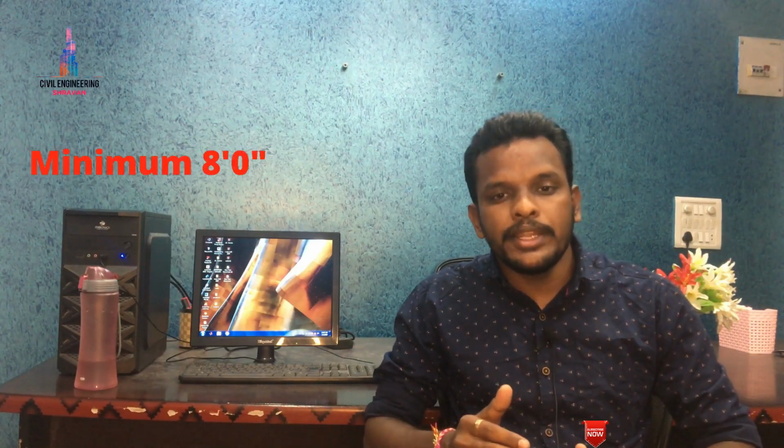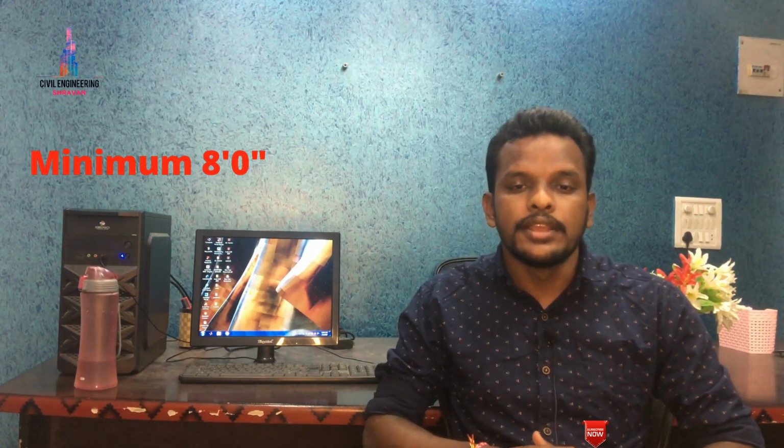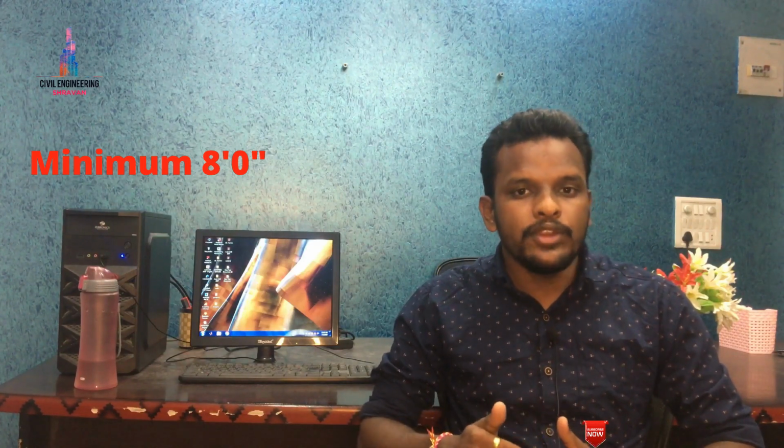So next one is the minimum size. If you want to consider the minimum center to center distance between the RCC columns, we need to take the value as 2.5 meter or some value which is greater than 2.5 meter. Okay, which is equal to 8 feet. So 8 feet is the minimum value and the maximum value is 24 feet. And the normal value will be equal to 16 feet. Okay, which is approximately 2.5 meter, 5 meter and 7.5 meter. 7.5 meter is the maximum value, 5 meter is the normal value and 2.5 meter is the minimum value. So this is only applicable if the loading condition is in normal condition.